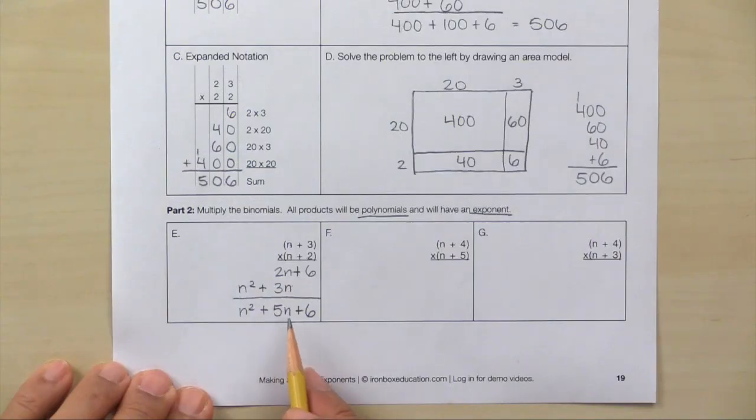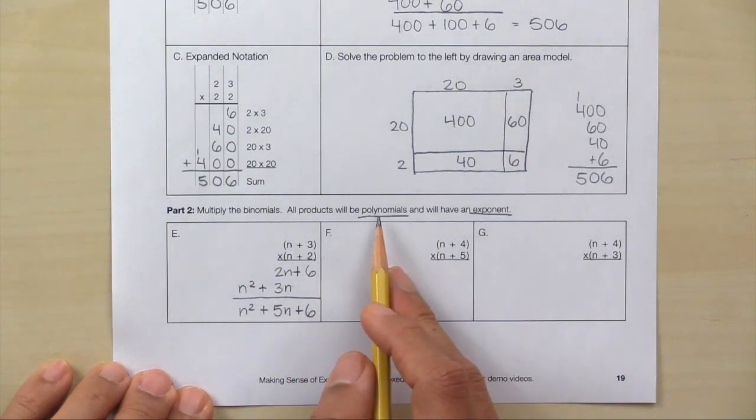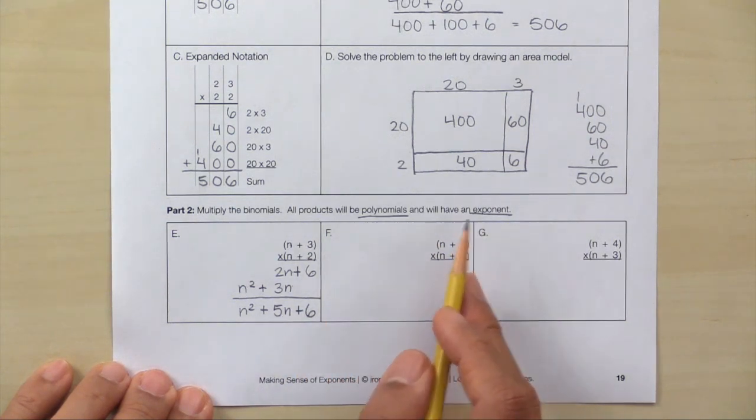Also, notice this. N squared plus 5n plus 6 has many names. That makes it a polynomial, and it has an exponent in it as well.